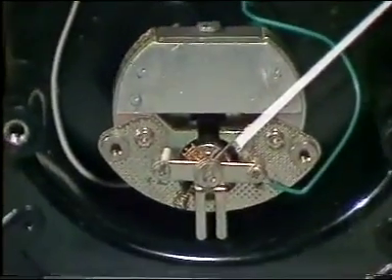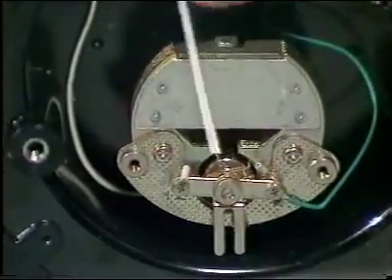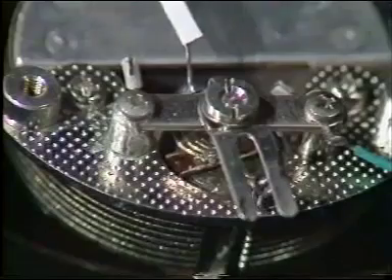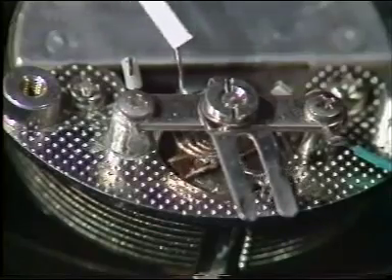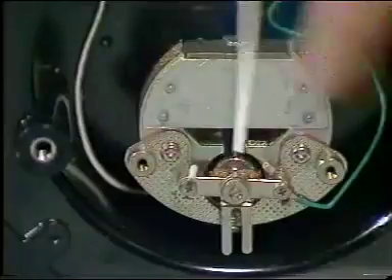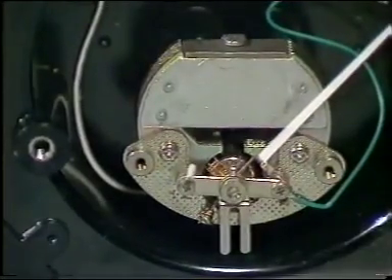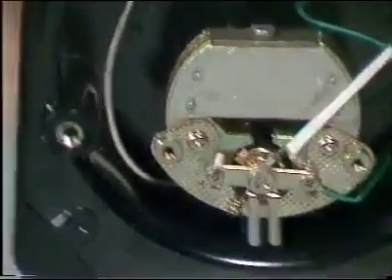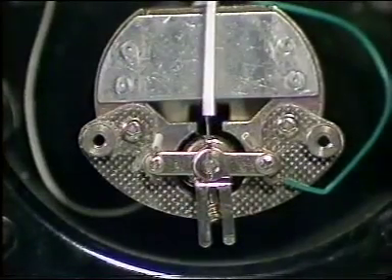And if I move the pointer backwards and forwards, you can see the coil moving in the air gap, experiencing a force at right angles to it and causing the deflection of the pointer. I can vary the current in the meter and so vary the deflection in this way.